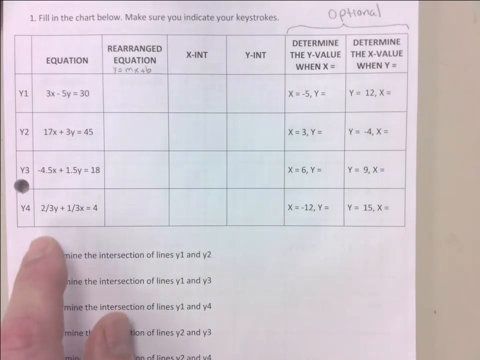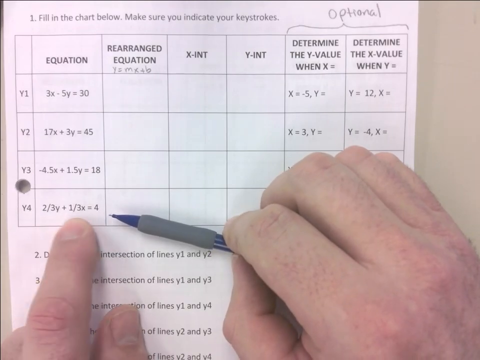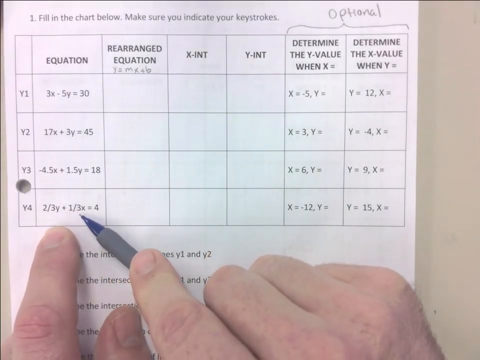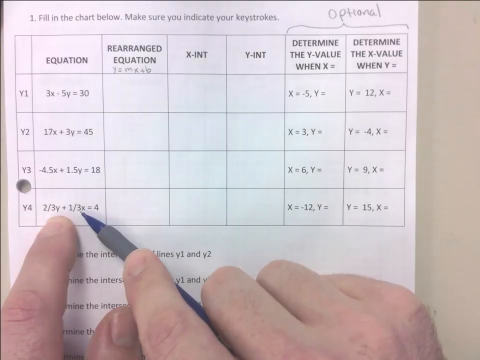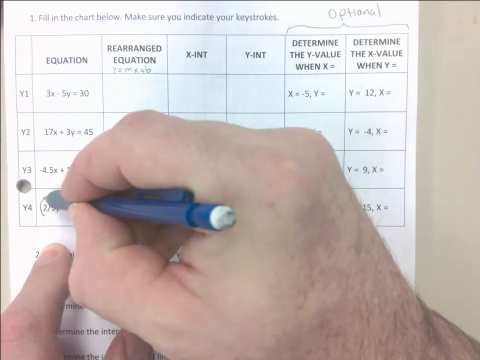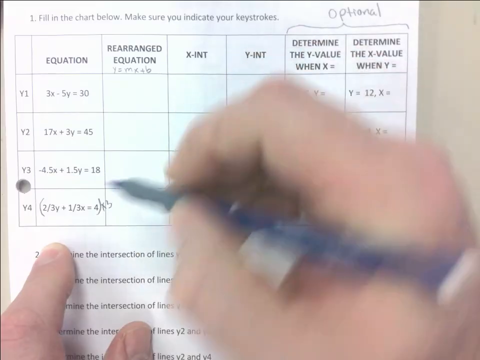Can I just say something about this one here? This one usually gives people a bit of a headache. When you have fractions like this, what I tend to do is multiply both sides by whatever that denominator is. So maybe I'll just give it away already. You take the whole equation and you go times 3.